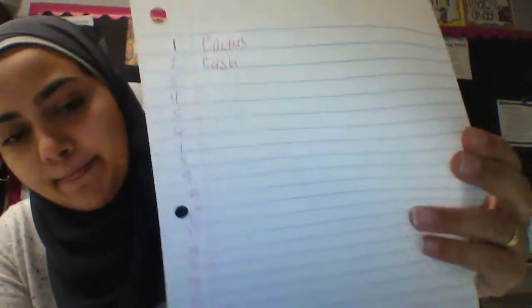For number 1, you're going to write cactus. Number 2, you're going to write cash. And then you're going to check those off on your paper, cactus and cash. So your paper should look like this so far.